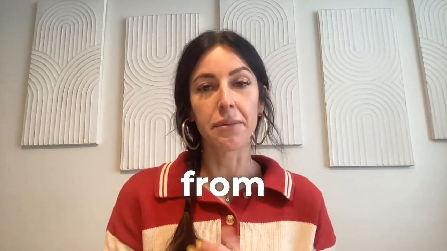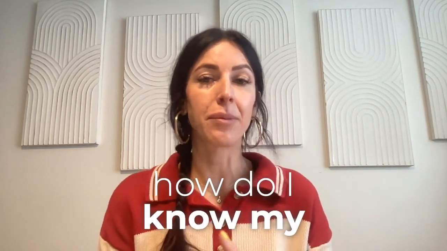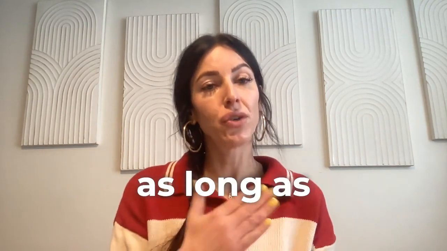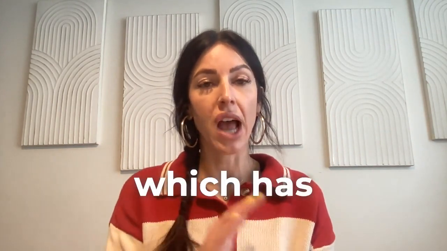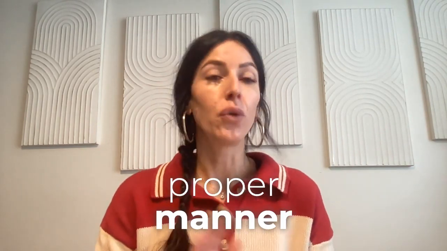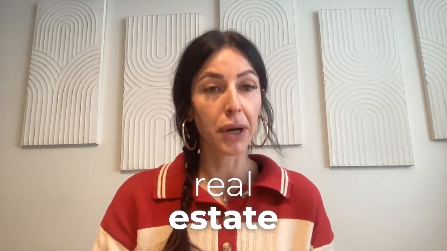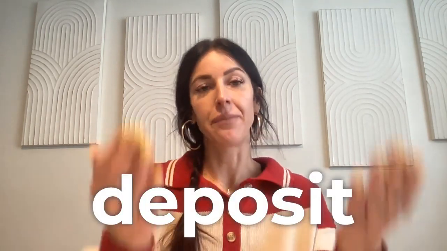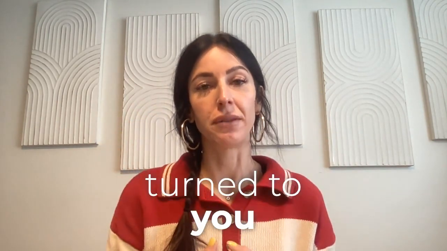Alternatively, one thing I hear from buyers all the time is how do I know my deposit is protected? What if I want to terminate? Well, as long as you follow the real estate purchase contract, which has its many checkpoints and exits, in the proper manner, you can always terminate per the real estate purchase contract at the right time and place, thereby protecting your deposit and again, having that deposit returned to you in full.